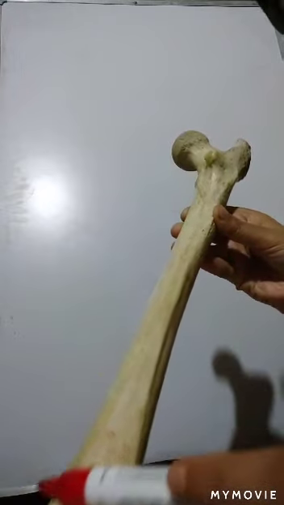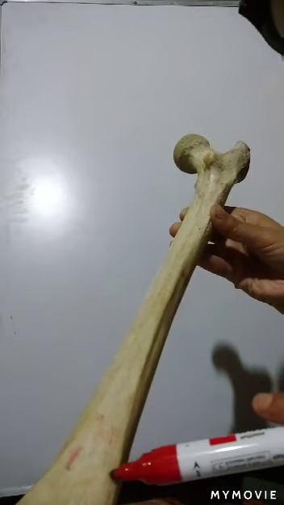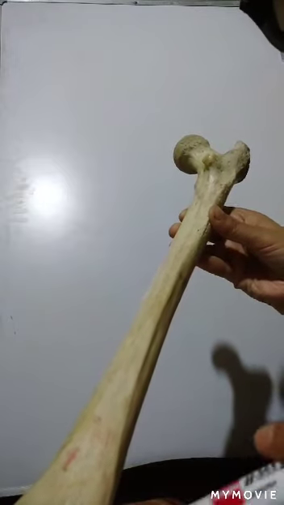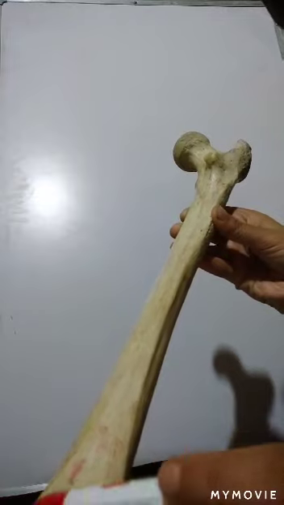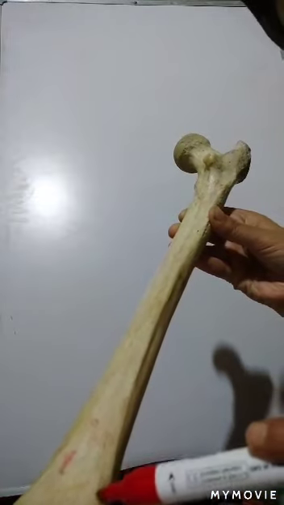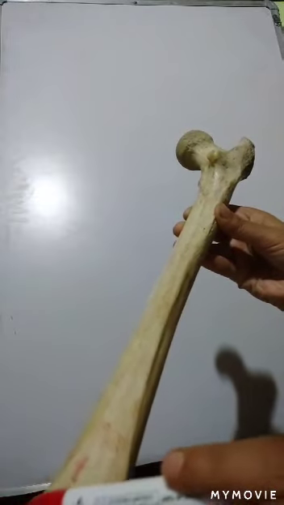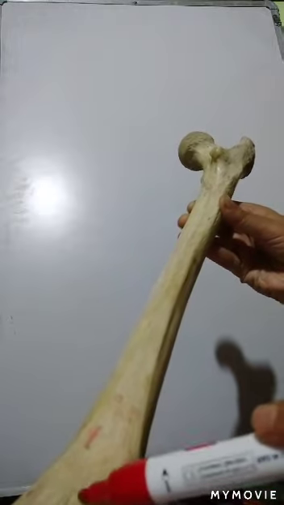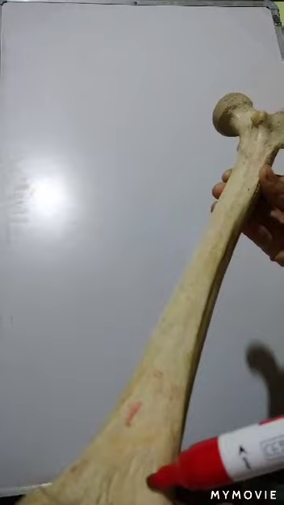These medial and lateral supracondylar lines diverge from each other to enclose an additional triangular surface called the popliteal surface. This is the popliteal surface.